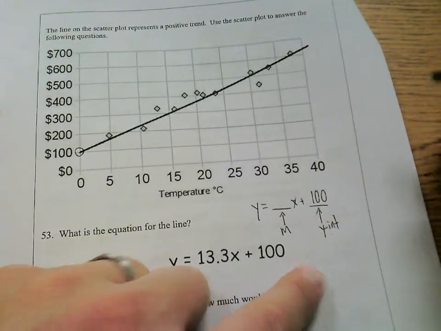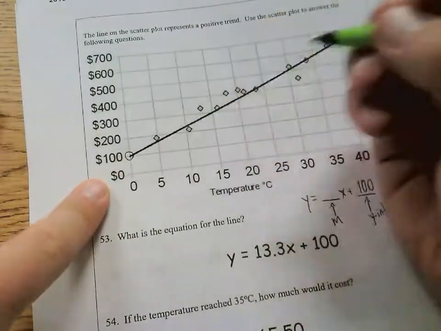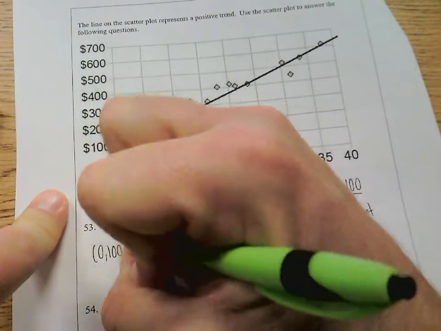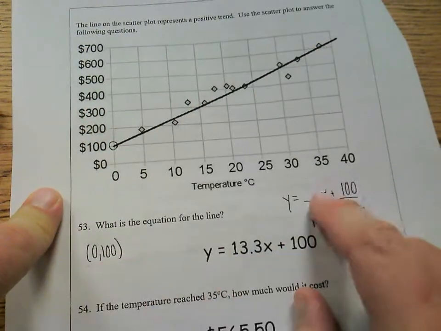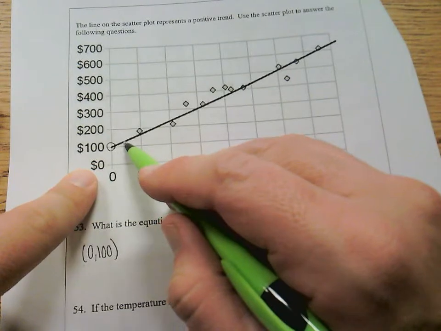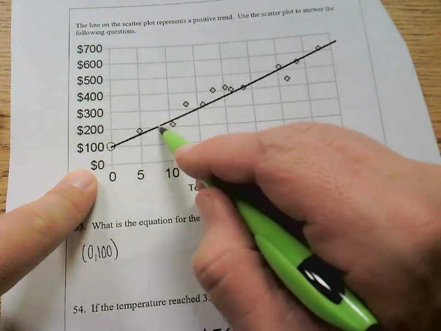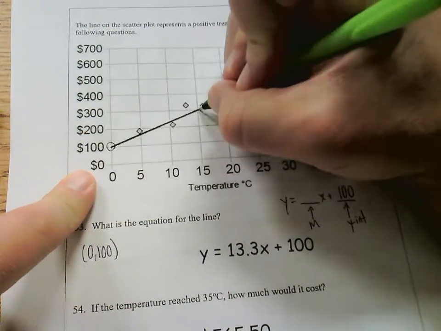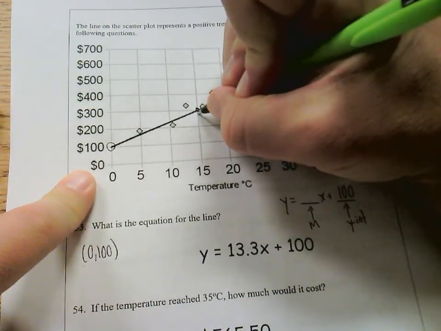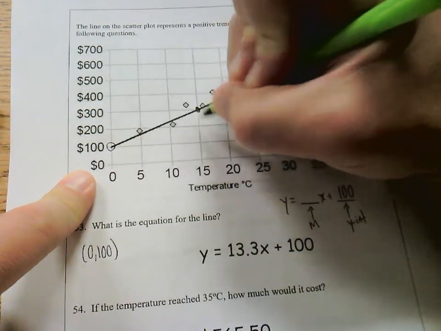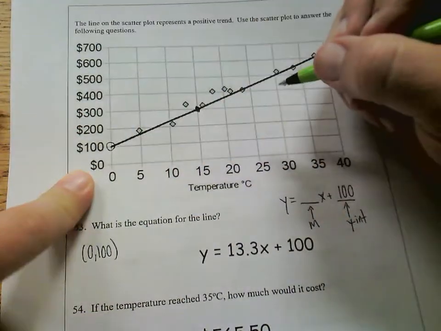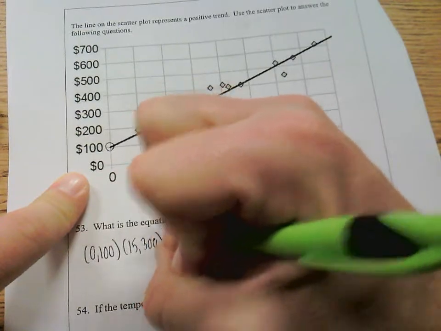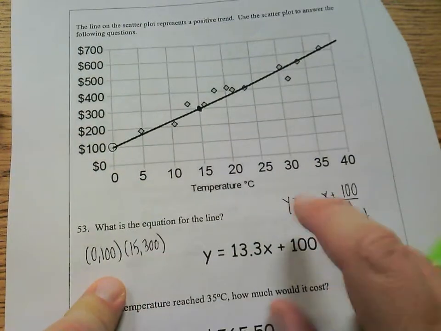All right. Now I'm also going to use this point. This point is, we'll write right here, 0, 100. Now I need that point because I got to find my slope. Now what I'm going to do is I'm going to now trace my line to see if I can find a spot where the line goes exactly, oh, look at that. It goes exactly through the grid right here. Perfect. That's 15, 300. I'm going to use 15, 300. These are my 2 points I'm going to use to find my slope.